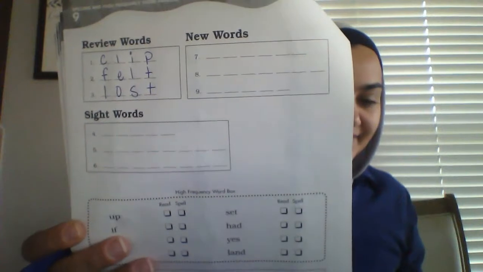C-L-I-P. That's what you need to have written down for number 1. Number 2, you're going to write the word felt. F-E-L-T. Felt. Her jacket felt soft. Felt. Number 3, I want you to write the word lost. He lost his pencil. L-O-S-T. Lost. How do we spell lost? L-O-S-T. Very good. Your paper needs to look like this.